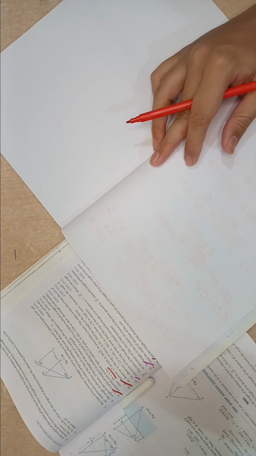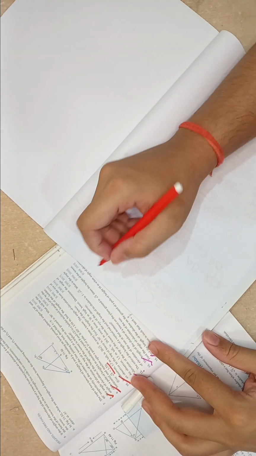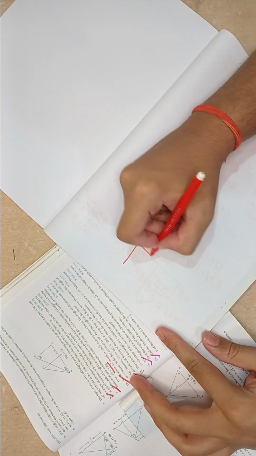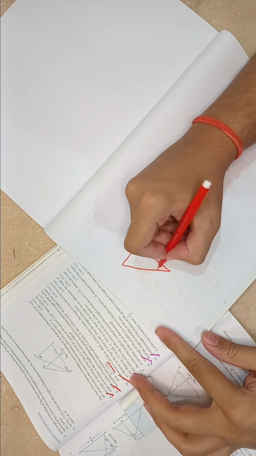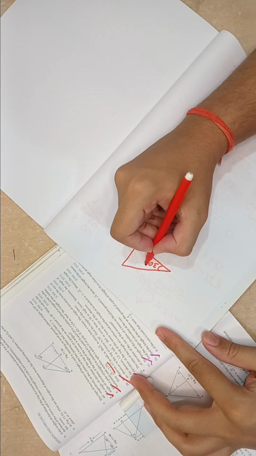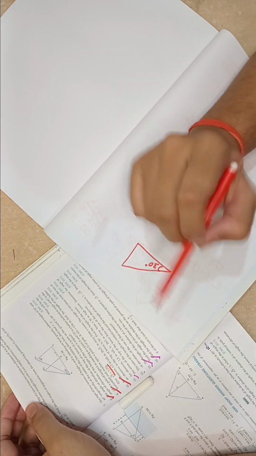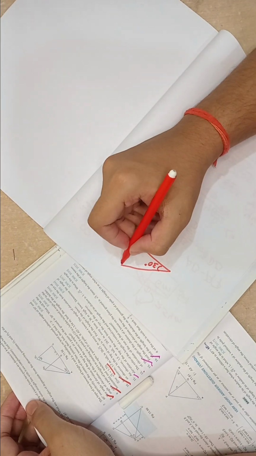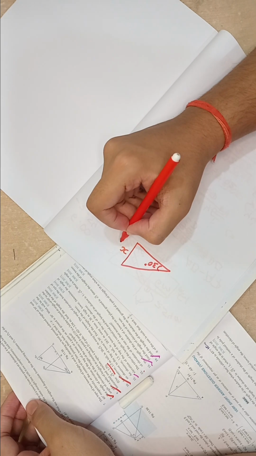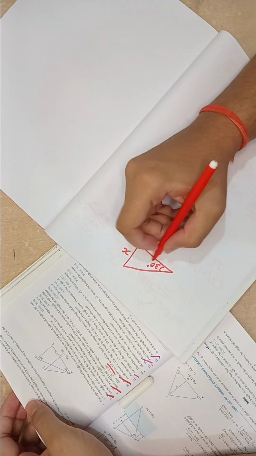Now another interesting question. The angle of elevation of the top of a tower at a point on the ground is 30 degree. Now it is asked what will be the angle of elevation if the height of the tower is tripled. Let this be x, and 30 degree.